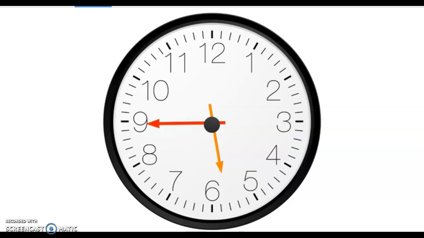How many quarters has it got to go before the big hand gets to the next hour? 1. So it is 1/4 to 6.